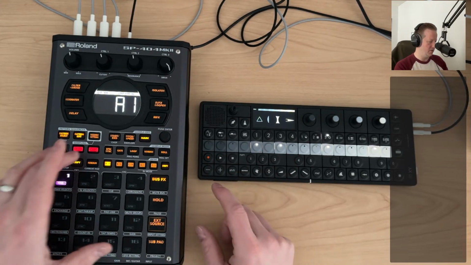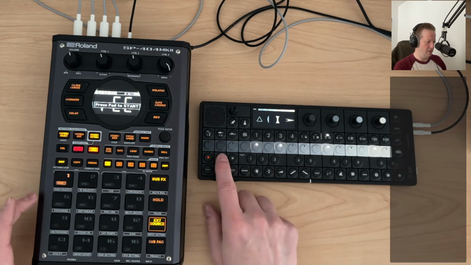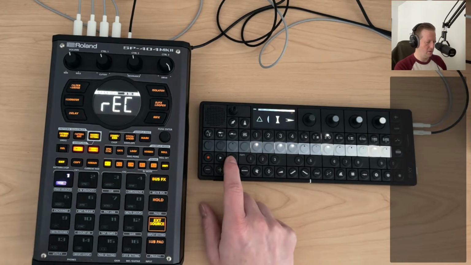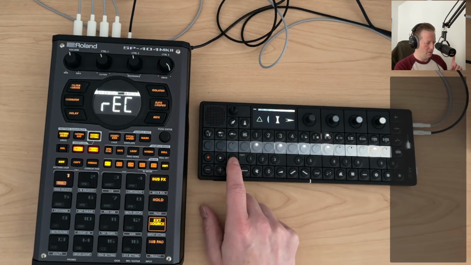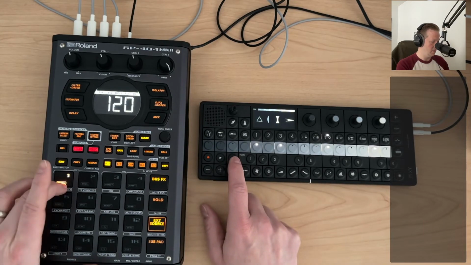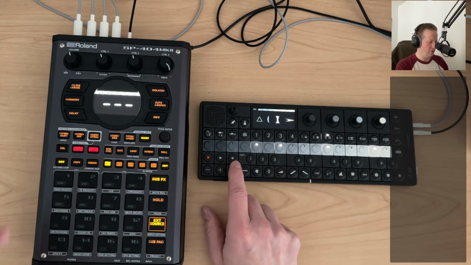We don't have ext source on, which is fine. We can trigger that. And then we record. So the trick is just getting the right steps in order here.